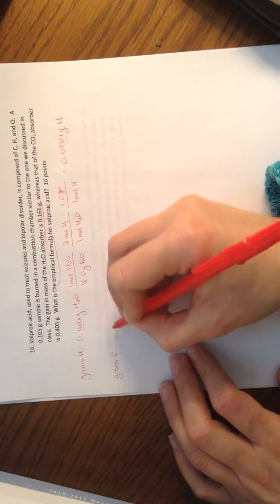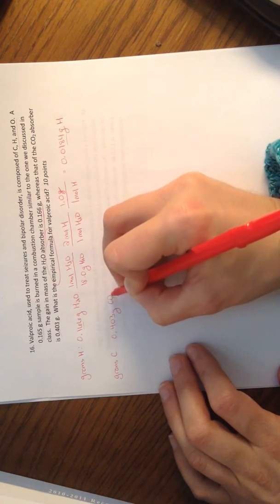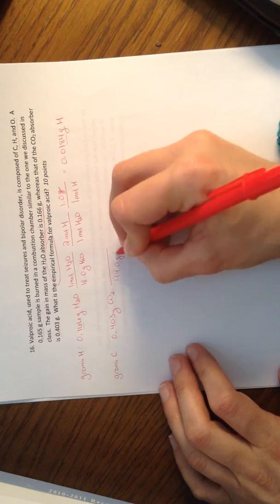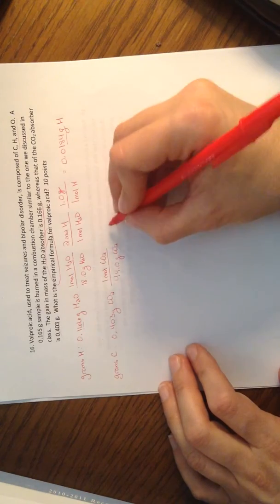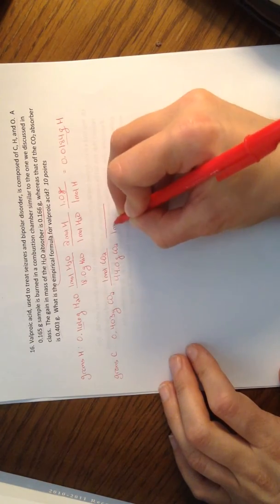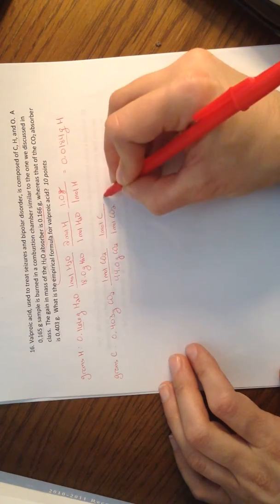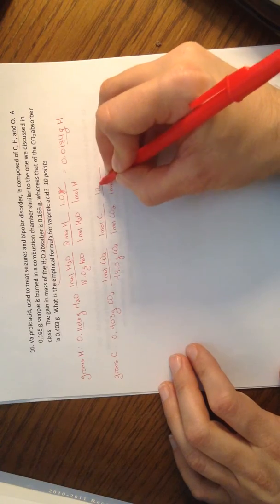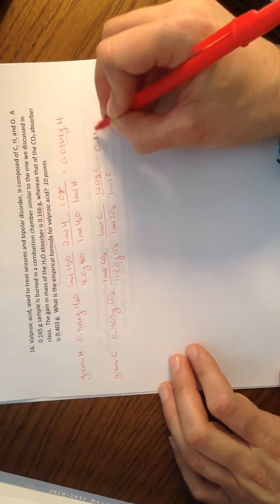All right, grams of carbon: 0.403 grams CO2. I'm just doing the exact same thing that I did before. 44 grams CO2 per 1 mole CO2. 1 mole CO2 gives me 1 mole carbon. 1 mole of carbon gives me 12 grams of carbon. So I'm left with 0.110 grams of carbon. Sweet.